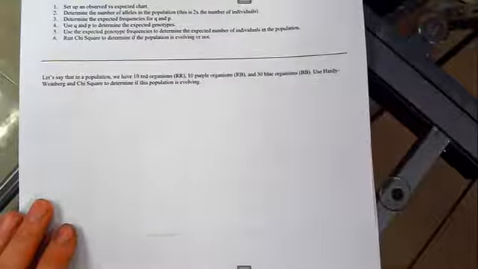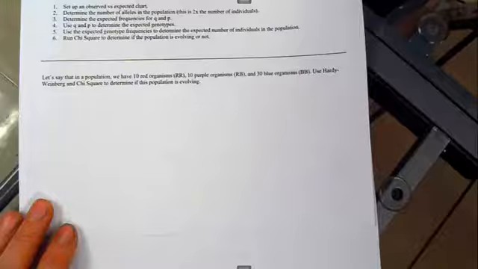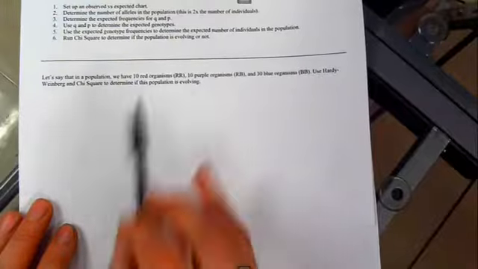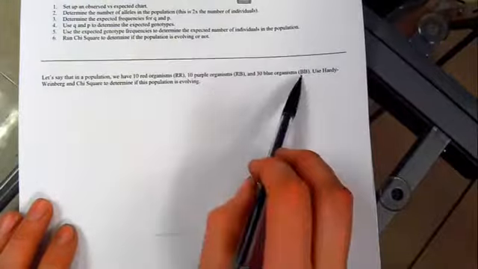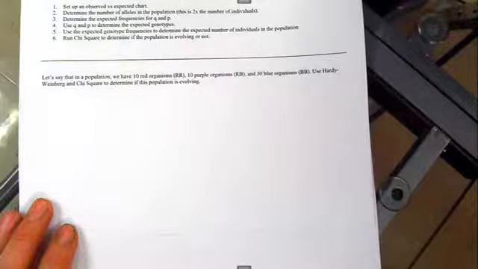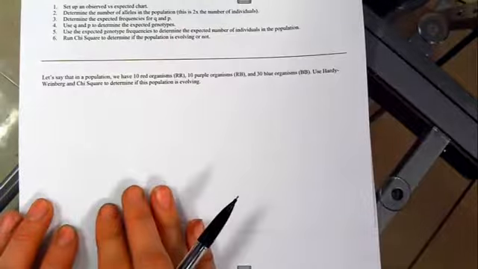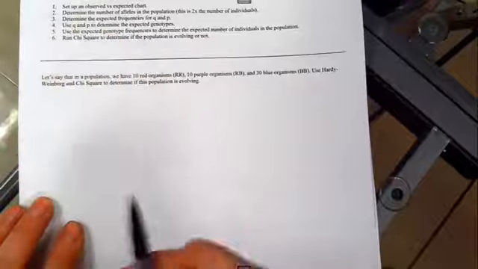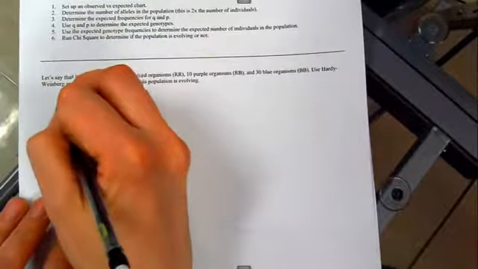So we've got 10 red organisms, 10 purple organisms, and 30 blue, and this is an incompletely dominant trait. We're going to use Hardy-Weinberg and chi-square to determine if the population is evolving or not. So step 1, set up an observed versus expected chart.